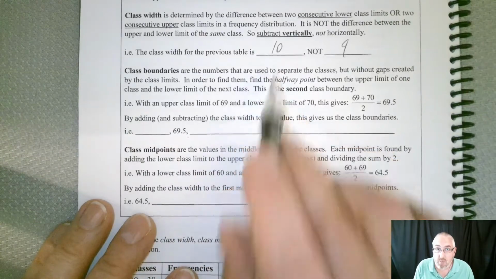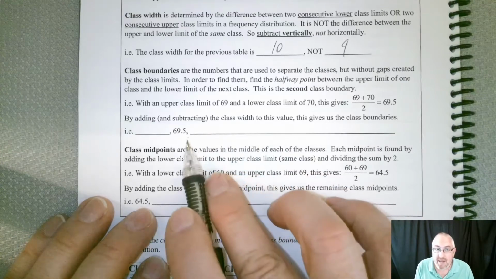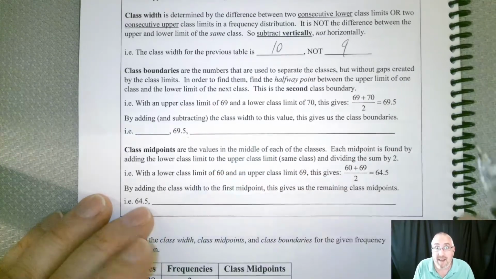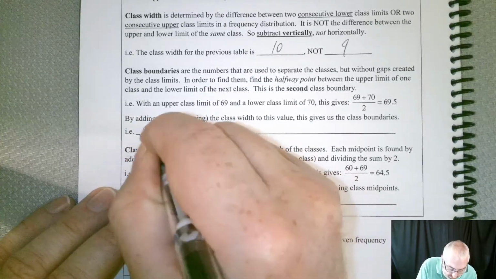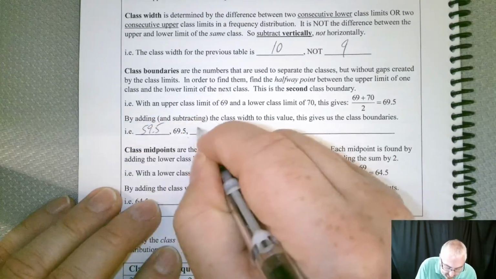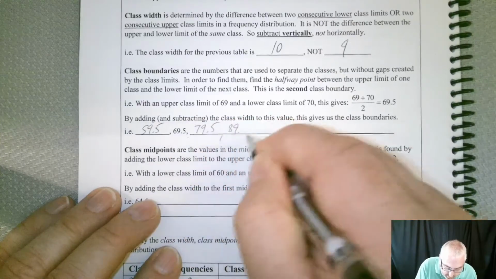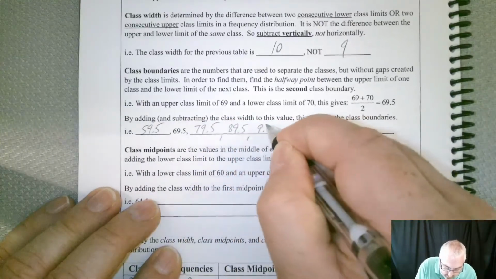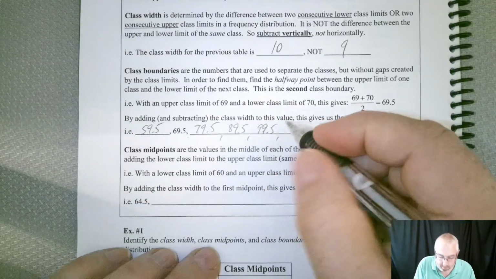We know the class width is 10, so all we've got to do is add and subtract from that 69.5, and that gets us all the boundaries. If we subtract 10, we'll get 59.5. If we add 10, and keep adding 10 until we get to the end of the table.